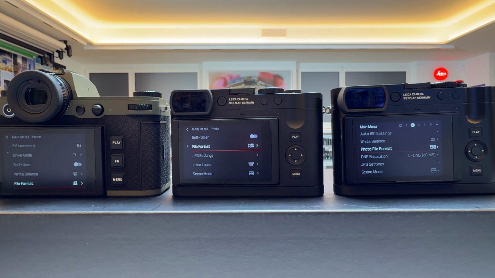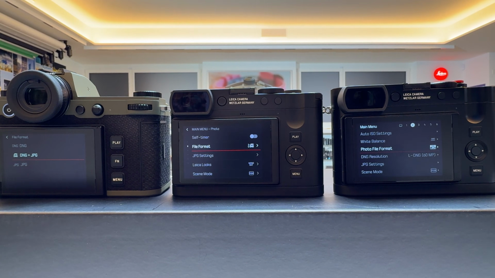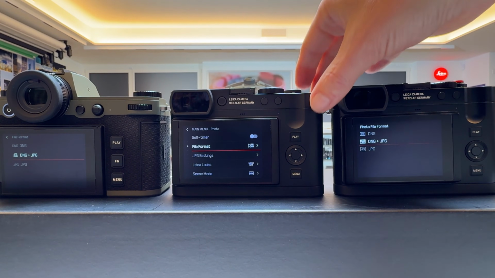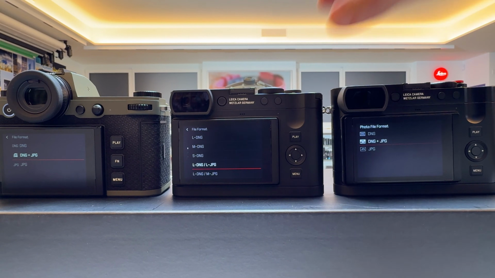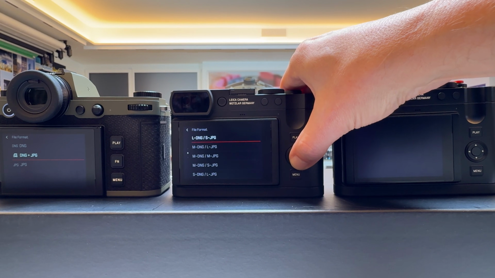Here's another difference I wanted to show you, and I said, let's go through a couple more differences. And I wanted to show this by means of file format. So if we look into file format on the Leica SL3, let's go into that menu. We have here DNG, DNG and JPEG, the way we have seen this for many years on Leica SL cameras. If we go here, we have the same as on the Leica SL3, DNG, DNG and JPEG. And on the Q3 Monochrom, this is different. Look here. We get all types of combinations now of LDNG, MDNG, and SDNG, where we shoot only in RAW, and then all the possible combinations of DNGs and JPEGs.